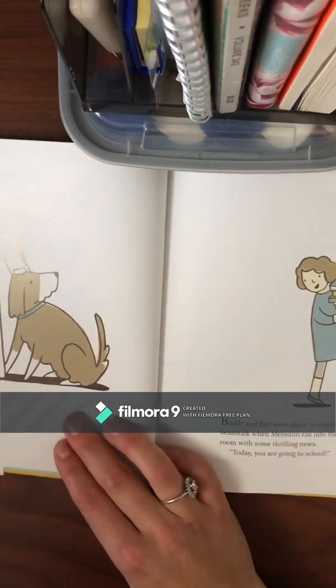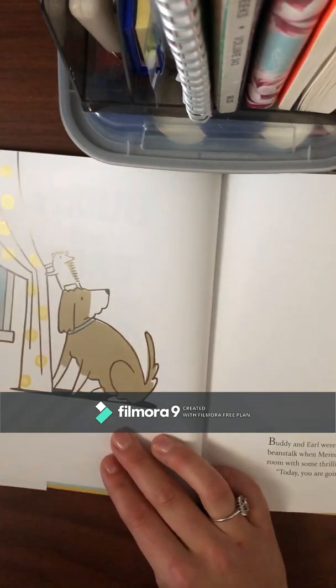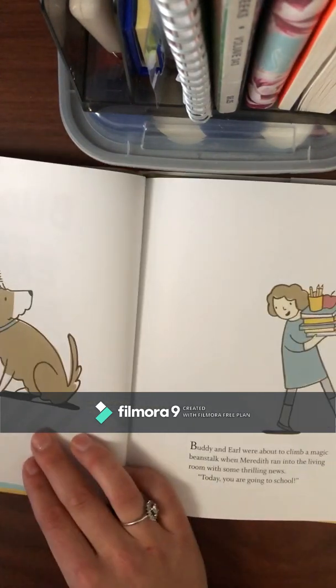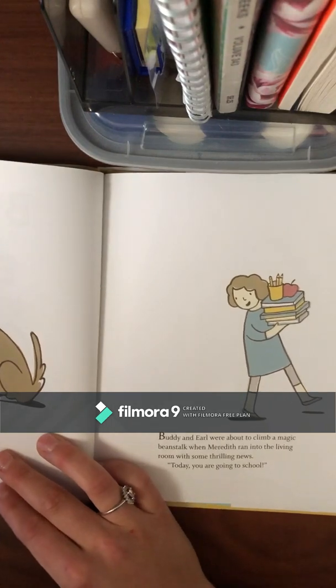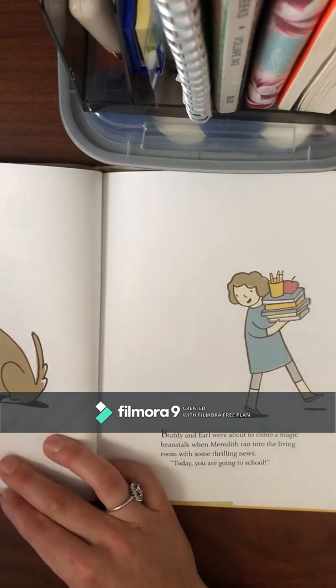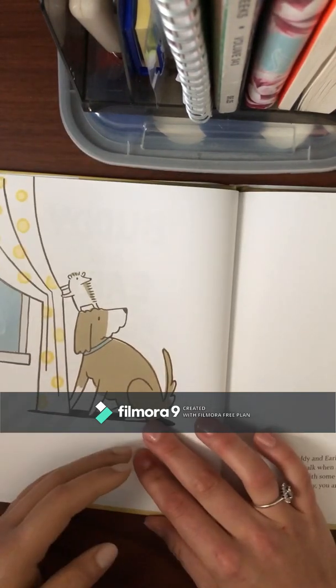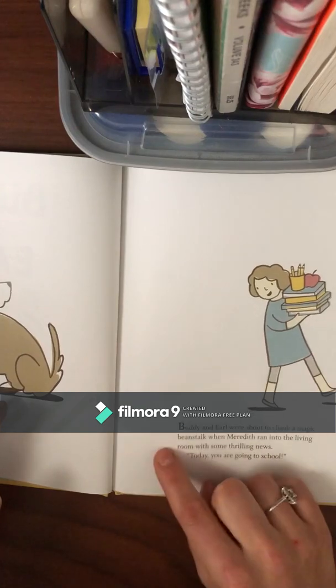Buddy and Earl were about to climb a magic beanstalk when Meredith ran into the living room with some thrilling news. Today you're going to school.